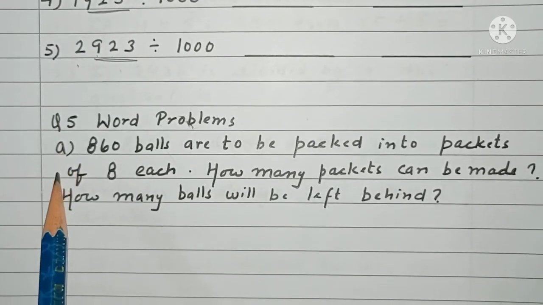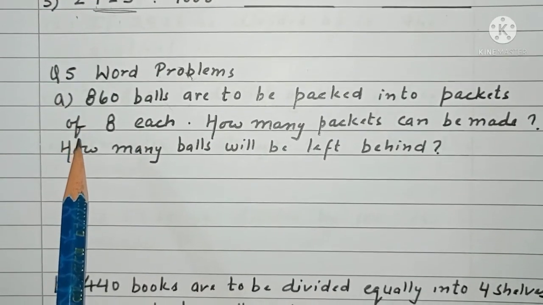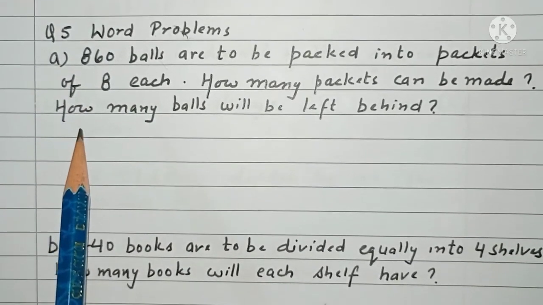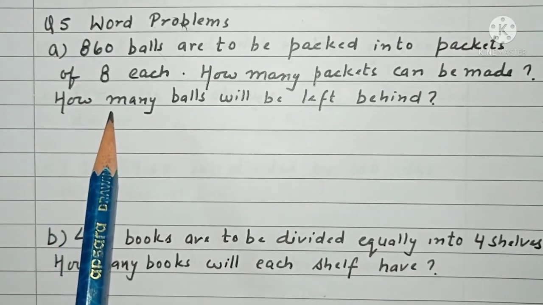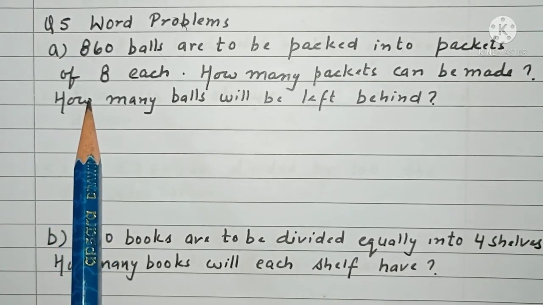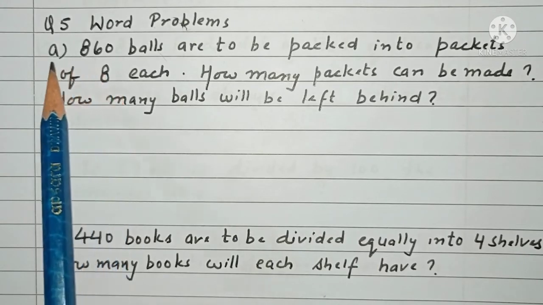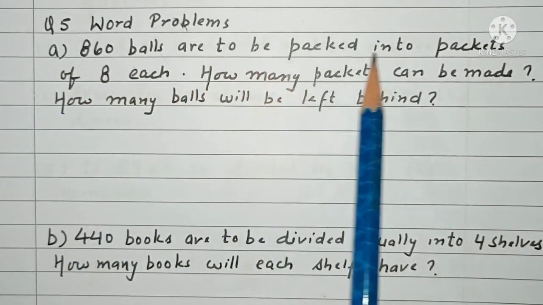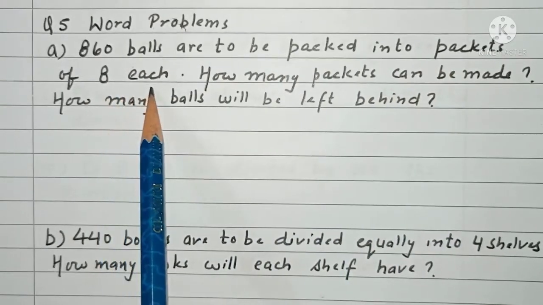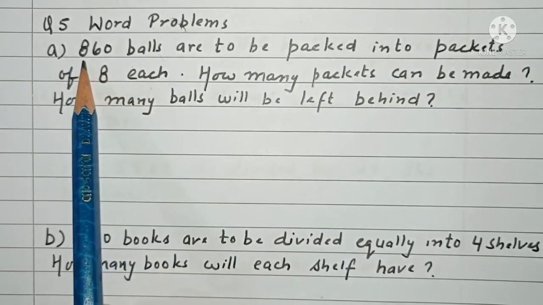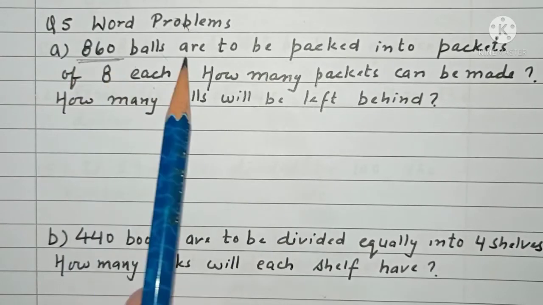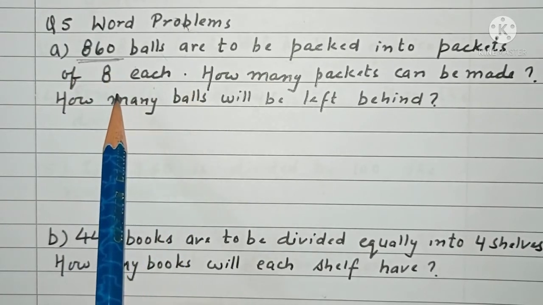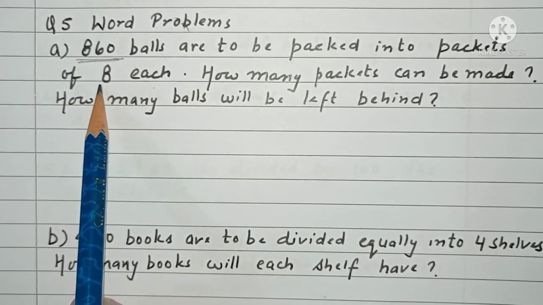Moving on to the story sums, they are word problems based on division, and here you need to understand the statement and then write down the accurate statement for the given problem. I'm going to read it for you. 860 balls are to be packed into packets of 8 each. The number of balls is 860 and they are to be packed into packets of 8 each.